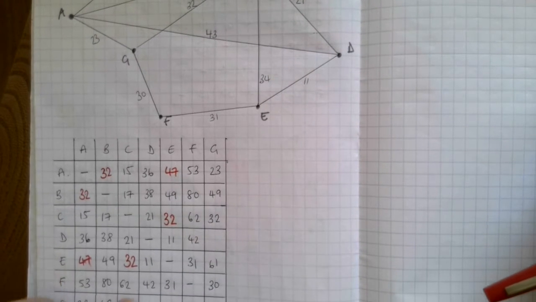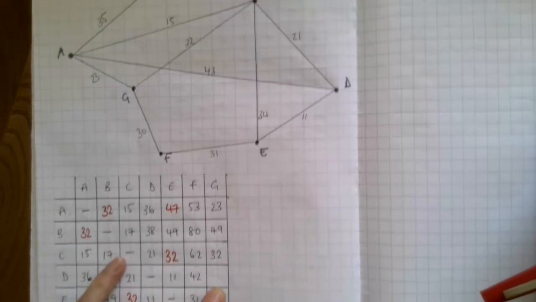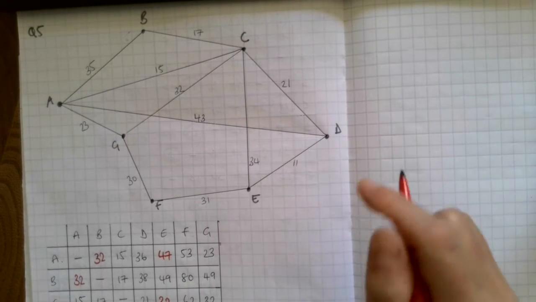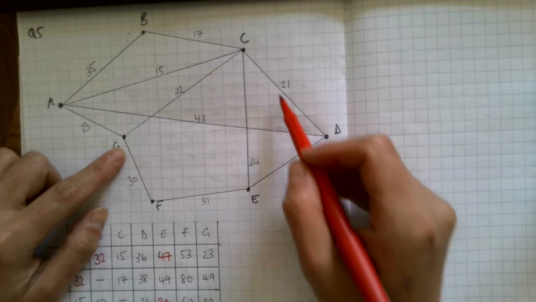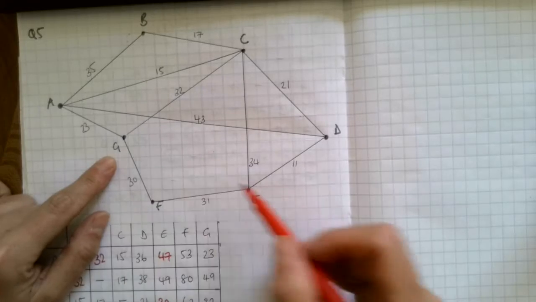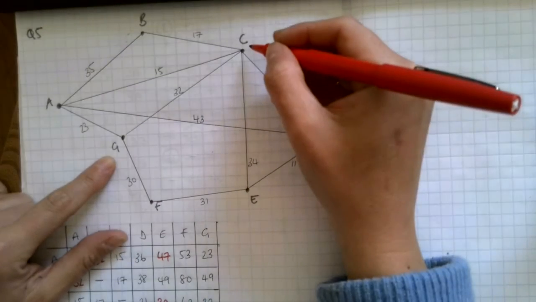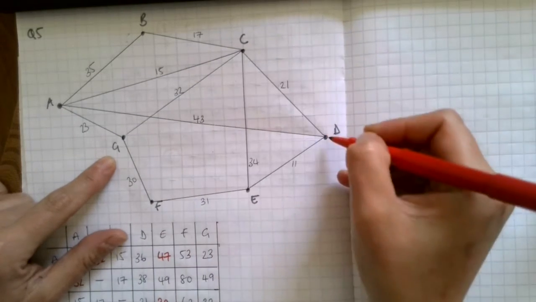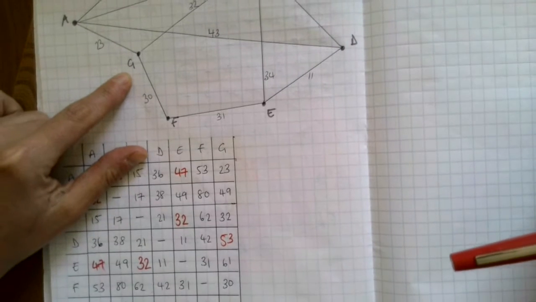And then the last one we've got to fill in is DG. So DG, I think it's going to get there, isn't it? Yeah, so DG 53, I think, is the shortest.